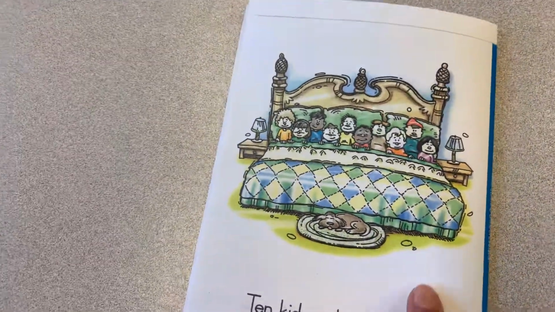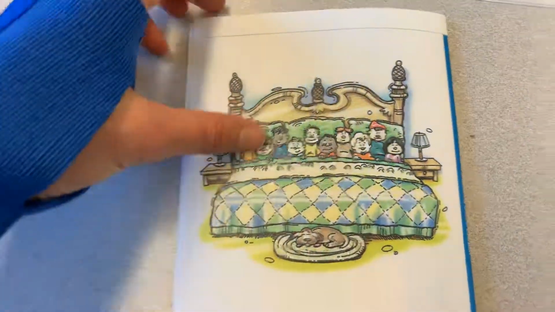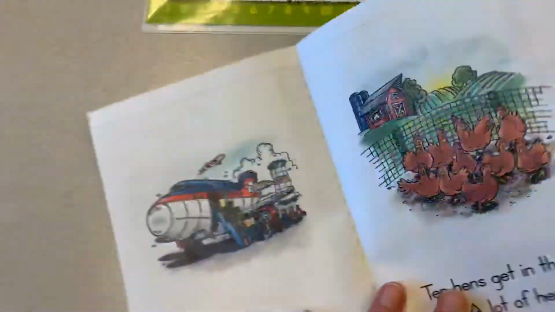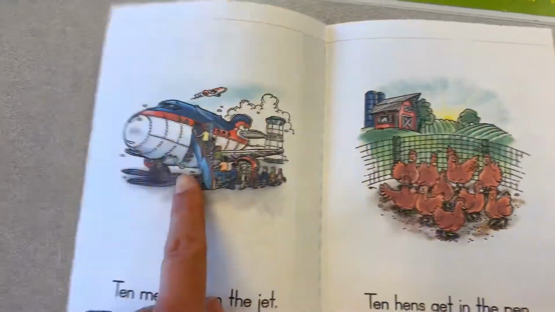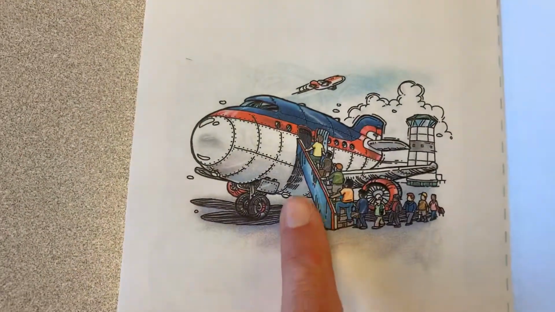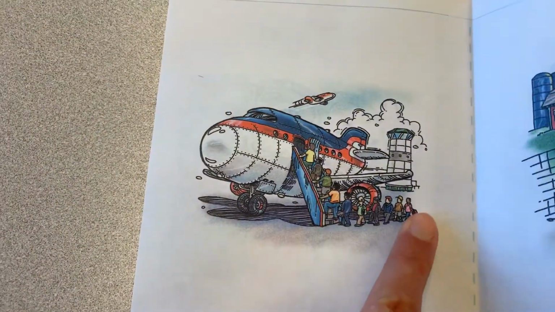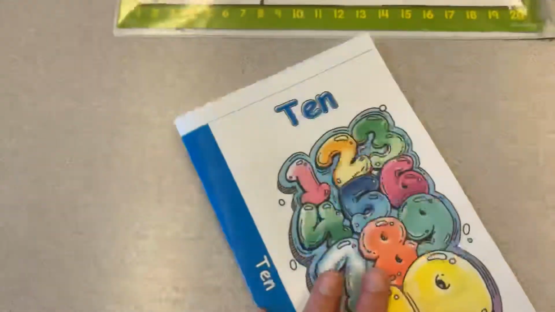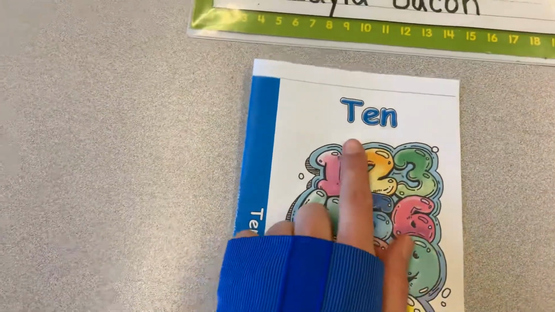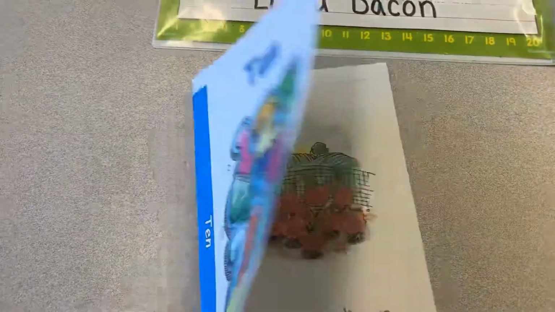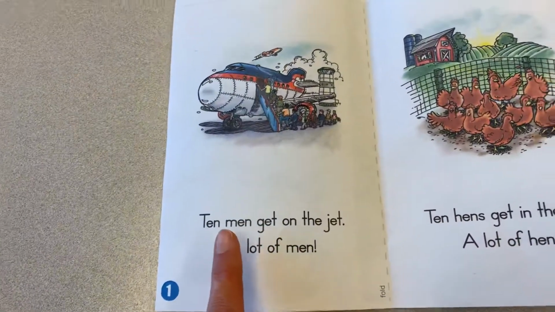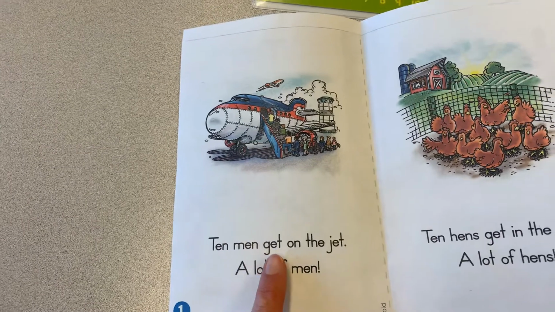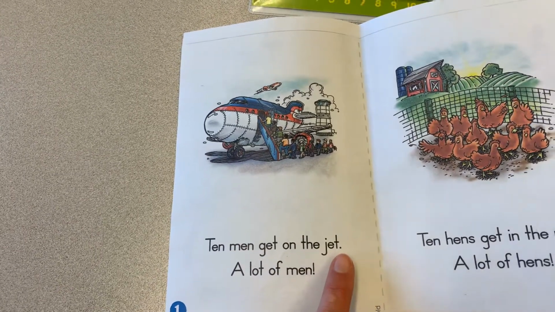All right, I see a pattern here. I see 10 things on this page. I see 10 things on that page, and I see 10 things over here. Do you notice that? No wonder the book is called 10. All right, let's read it together. 10. Page 1. 10 men get on the jet.